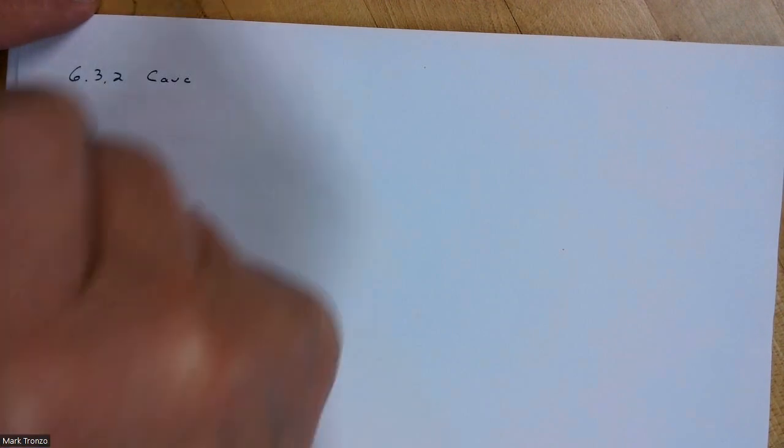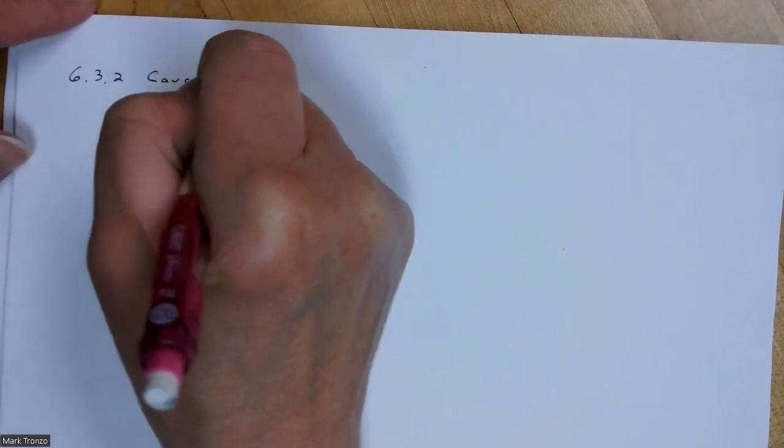Next, we're going to introduce the Cauchy mean value theorem.